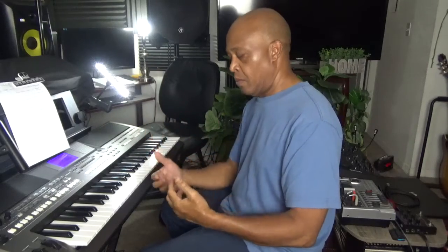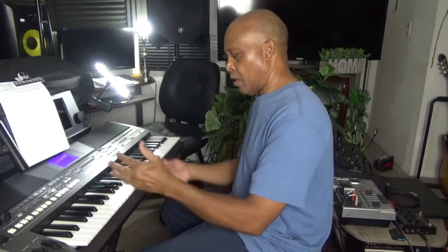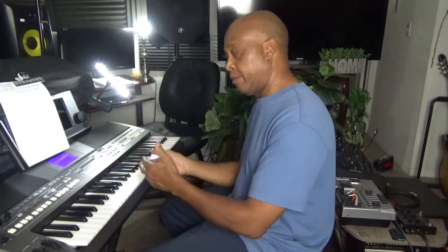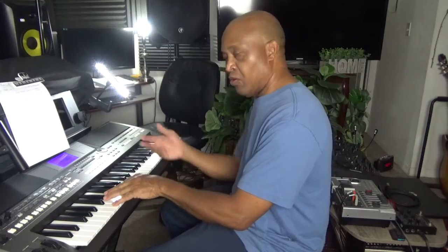Now, what if you're playing a minor 6 chord, such as C minor 6 chord? You're going to lower E a half step to get your flat third.